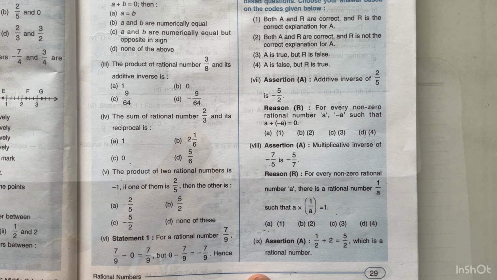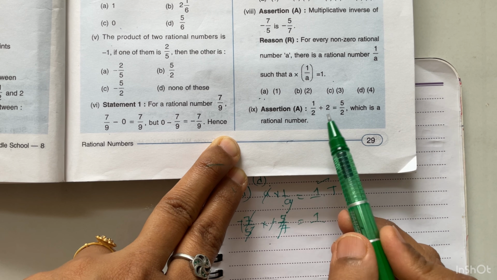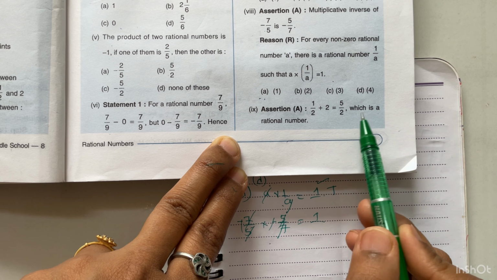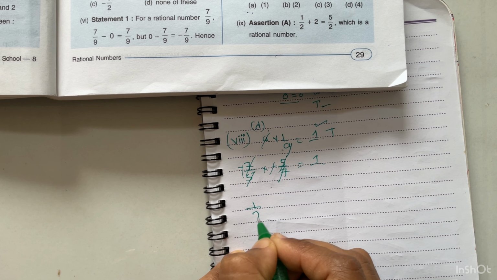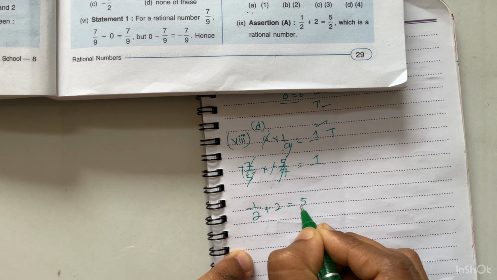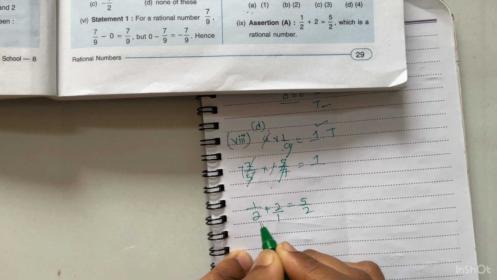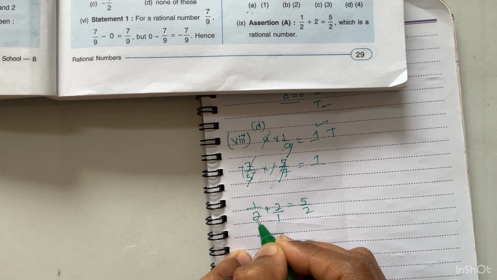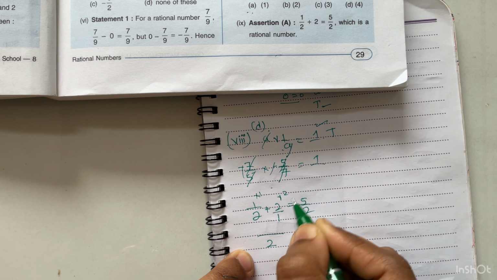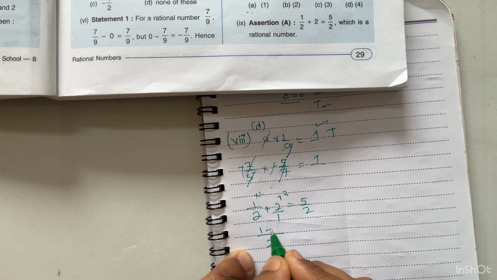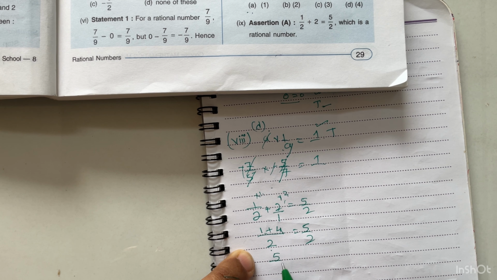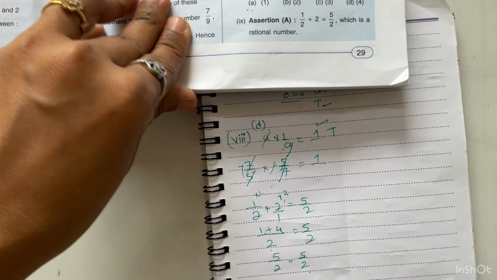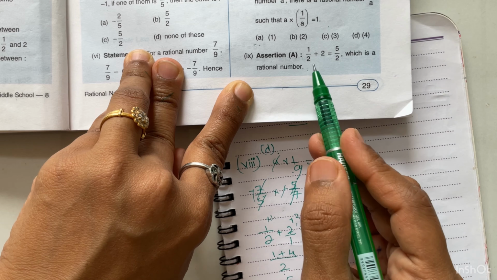Now question number 9. Assertion: 1 by 2 plus 2 equals 5 by 2, which is a rational number. Now let's simplify this. We have 1 by 2 plus 2, and they are telling us it is 5 by 2. The LCM of 2 and 1 is 2. 1 into 1 is 1, plus 2 twos are 4. Now 1 plus 4 is 5, so 5 by 2, and we found 5 by 2. It means LHS equals RHS. Hence, the assertion they have given is true, or we can say correct.